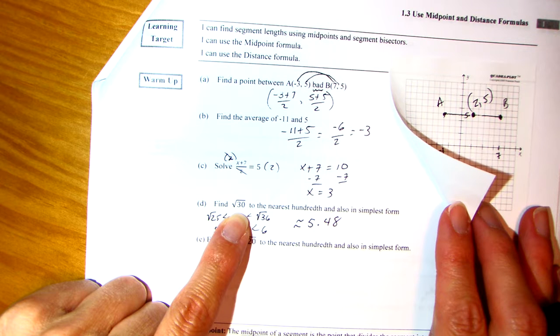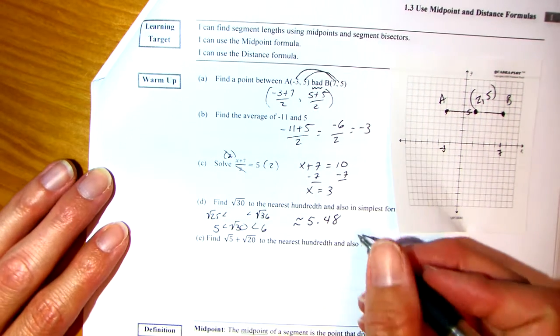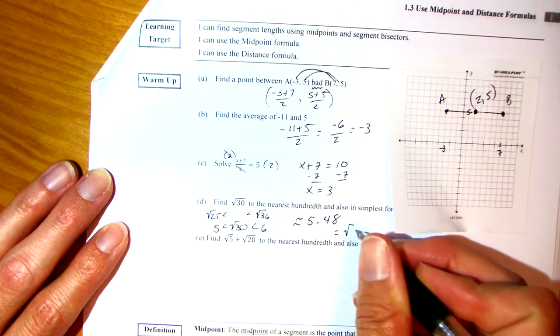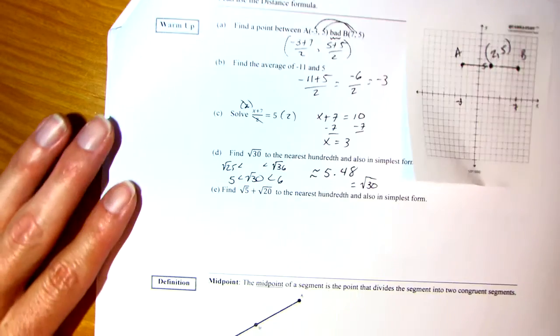Now, simplest form: can we break this down? Can I divide a perfect square out of it? Your perfect squares are 4, 9, 25, etc. But nothing actually divides out of that. So simplest form is square root of 30. It'll come in handy for this next problem.